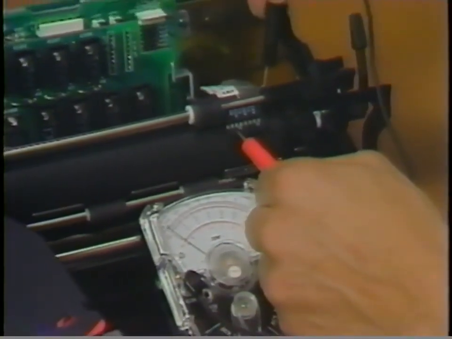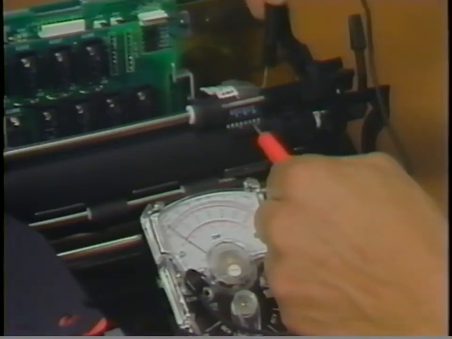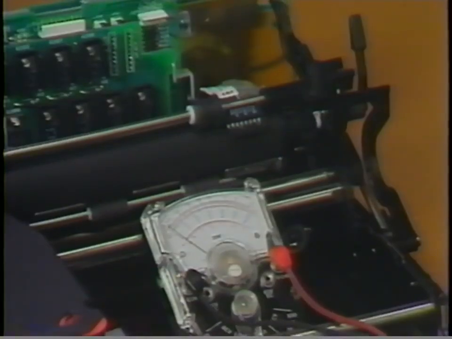Next, check the resistance from each pin on the connector to the motor housing. There must be no continuity from the pins to the motor housing. This ensures that there is not a short in the motor.